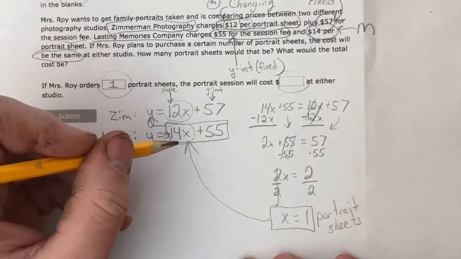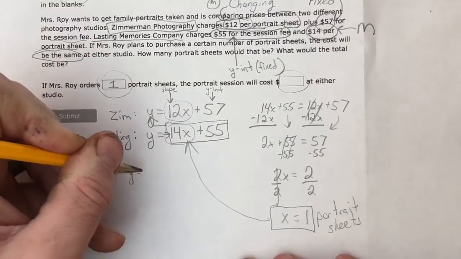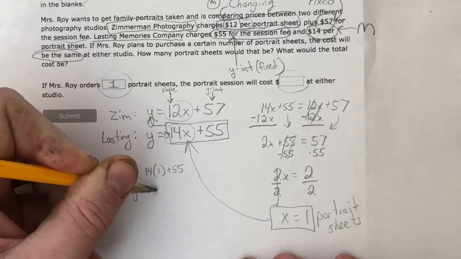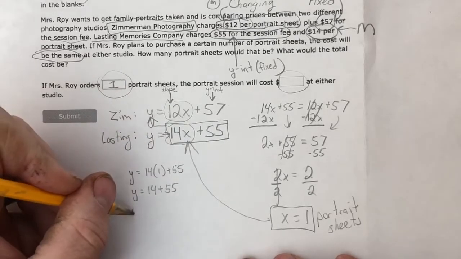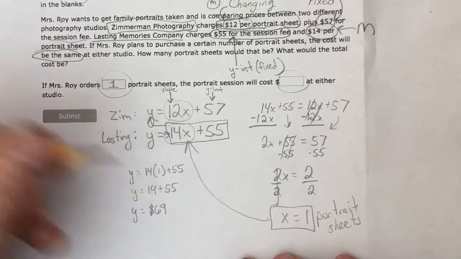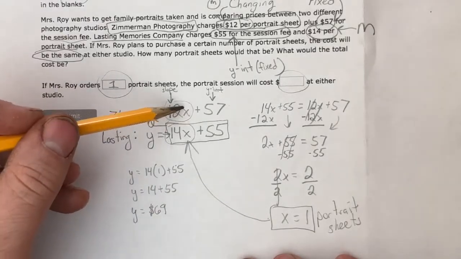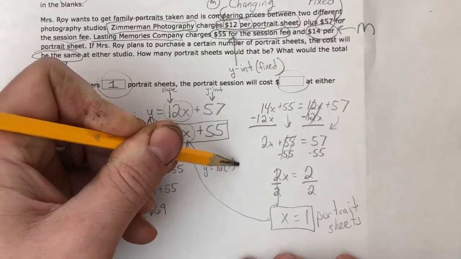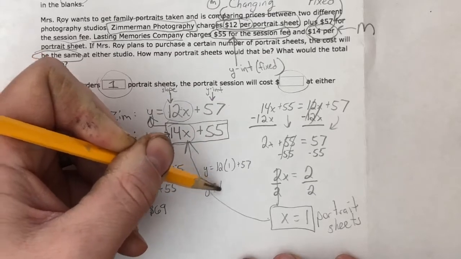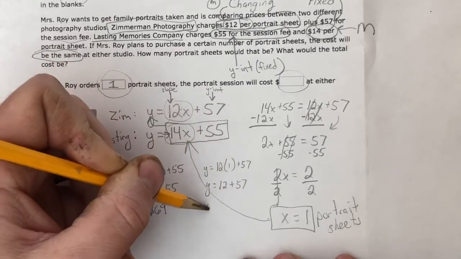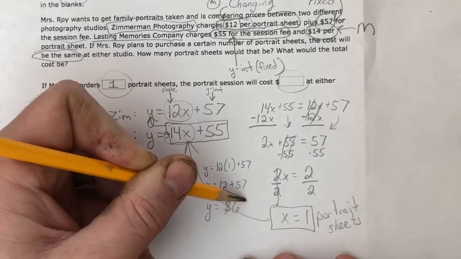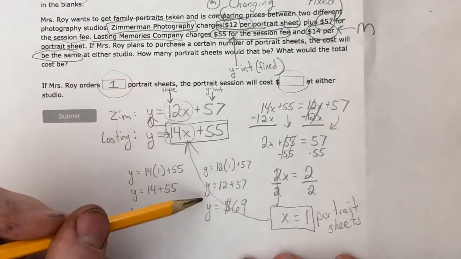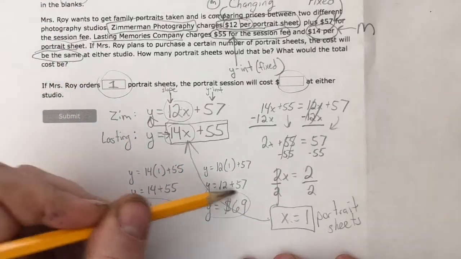If you put 1 into the bottom equation, you'll get y equals 14 times 1 plus 55, which is simply 14 plus 55, which is $69. Again, if we plugged it into the top equation here, you'd get y equals 12 times 1 plus 57, which is just 12 plus 57, which again will equal $69. If you've done this x value correctly, you should get the exact same answer no matter which equation you plug it into.